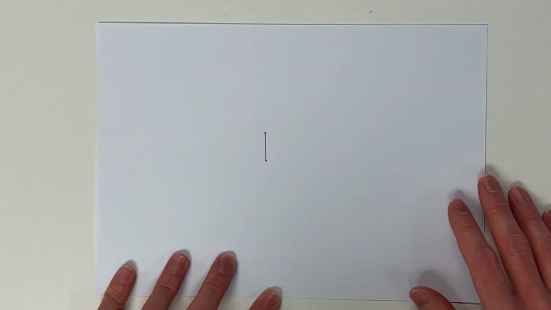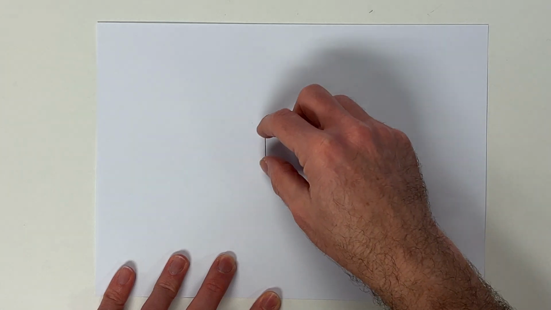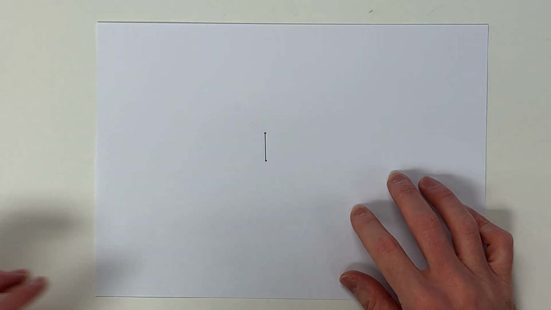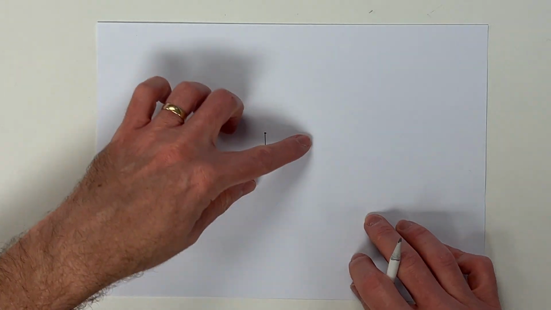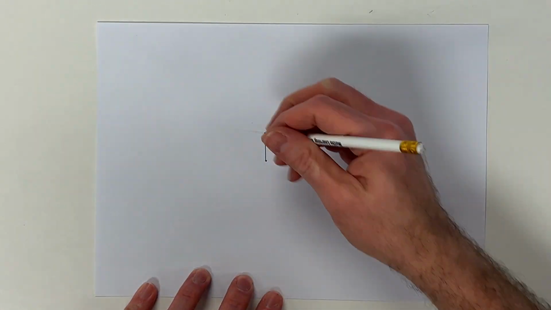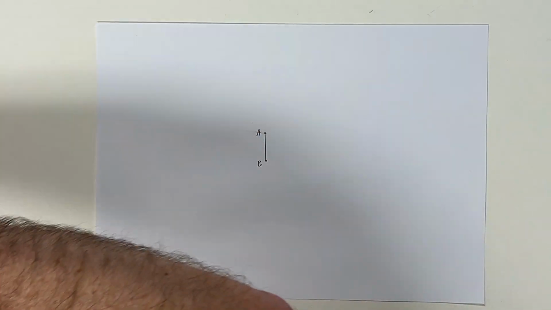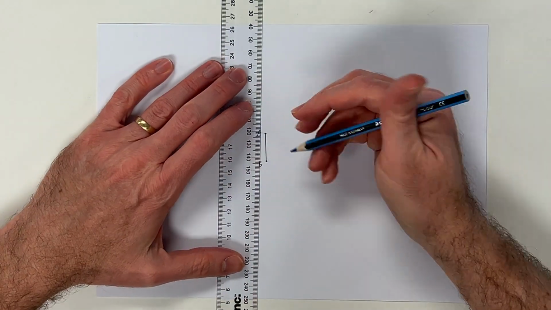Okay, well, if I want to draw lines that are this far apart, that's going to have to be at right angles to both of the lines. So I'm going to need to draw lines perpendicular to these. I'll call this one A and this one B. And the first thing I need to do is make this line longer.